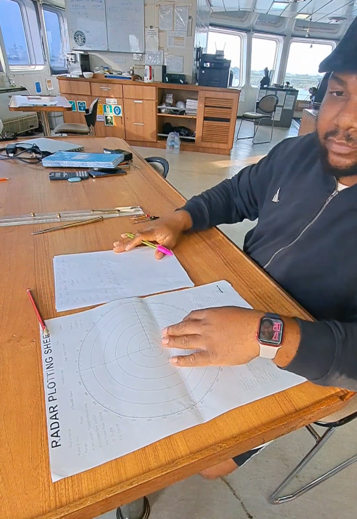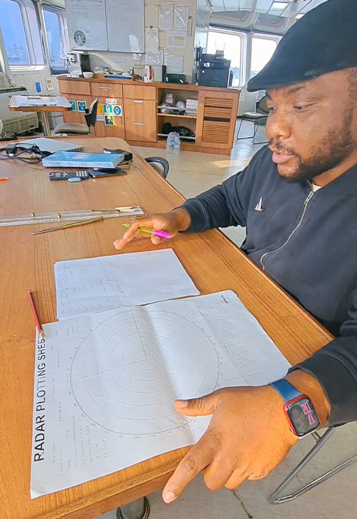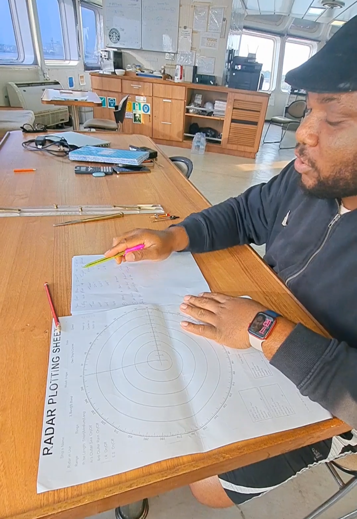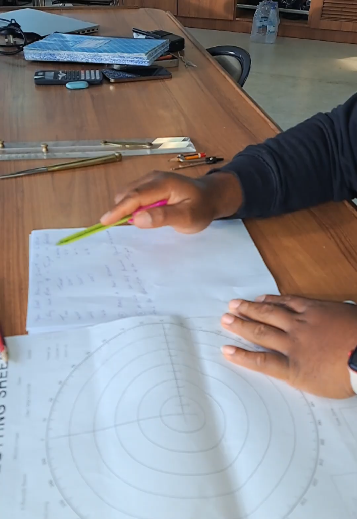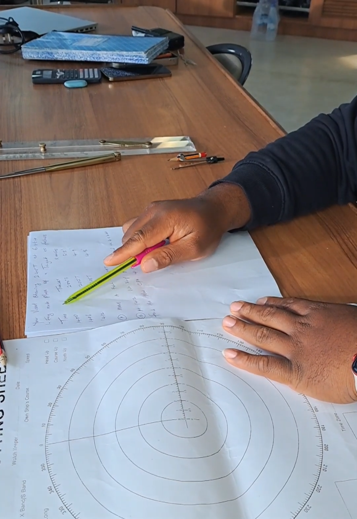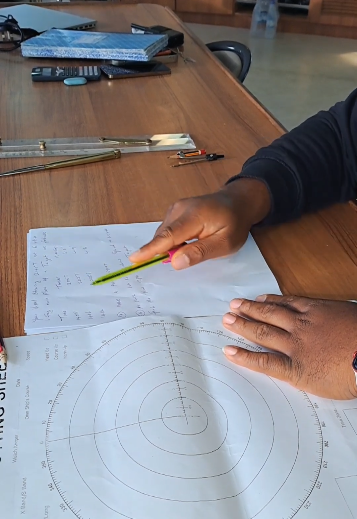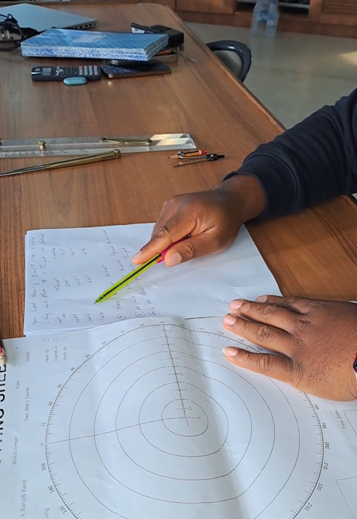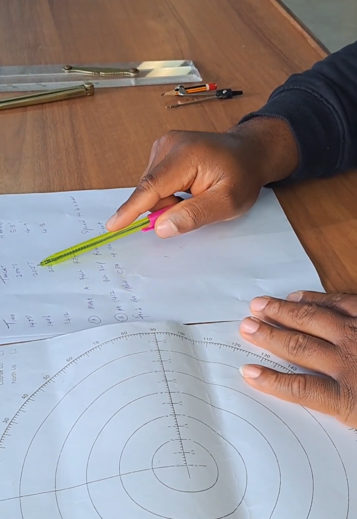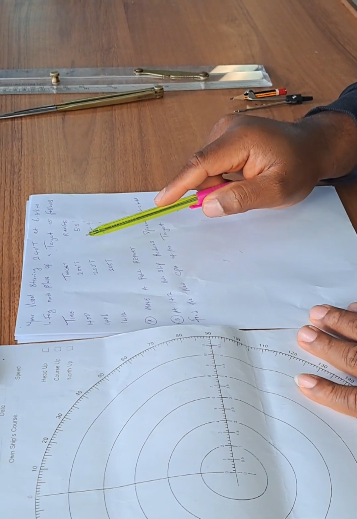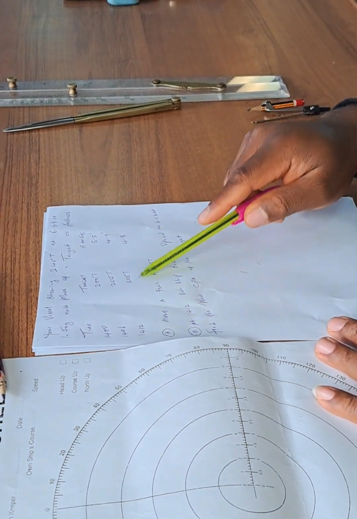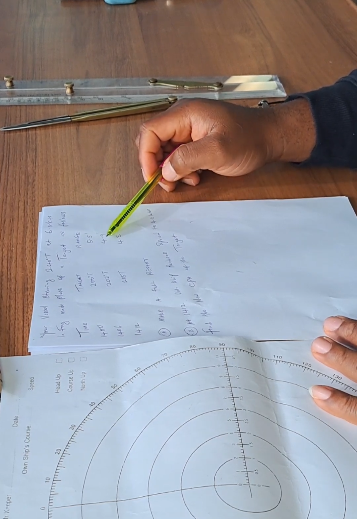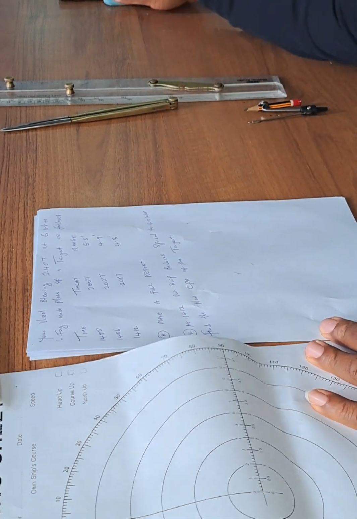Here is the question. Your vessel is steering 240 degrees true at 6 knots in fog, and makes plots of a target as follows: 1400 hours, 200 degrees true; at 1406, 202 degrees true; at 1412, 205 degrees true. And the ranges are 5.5, 4.9, and 4.3 respectively.